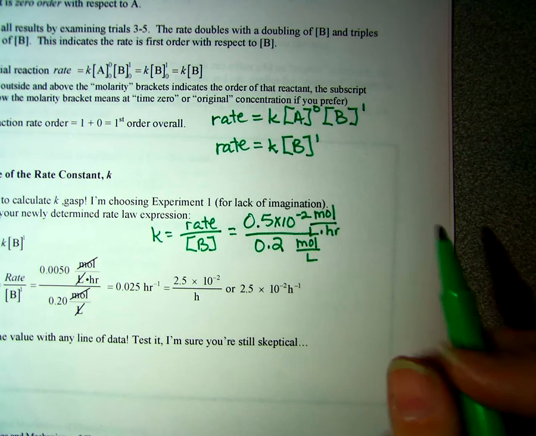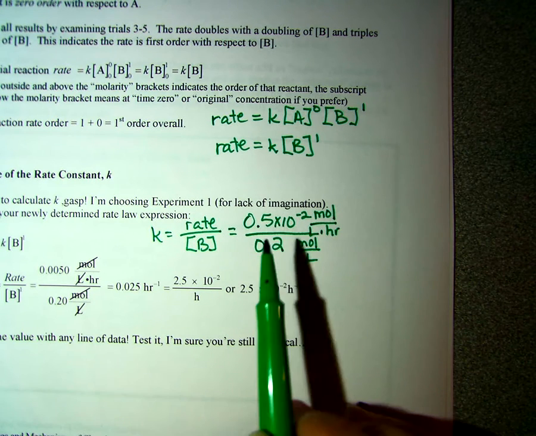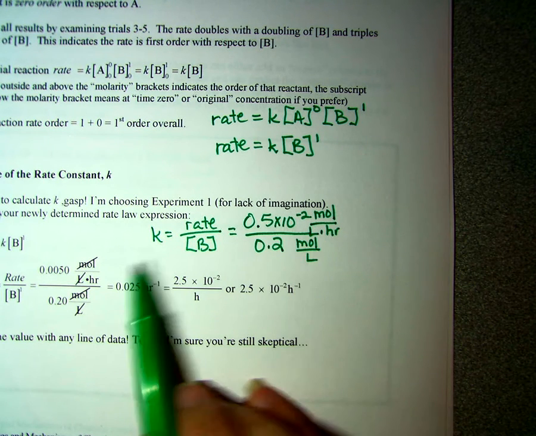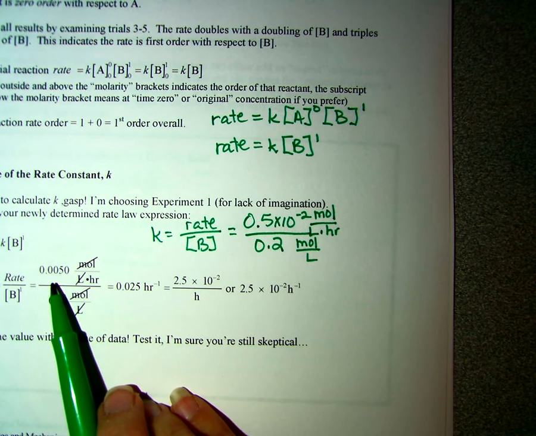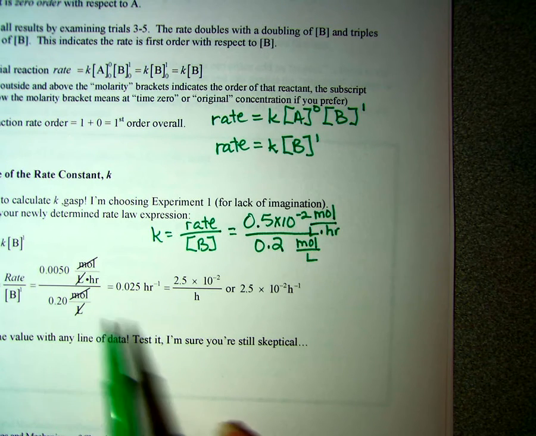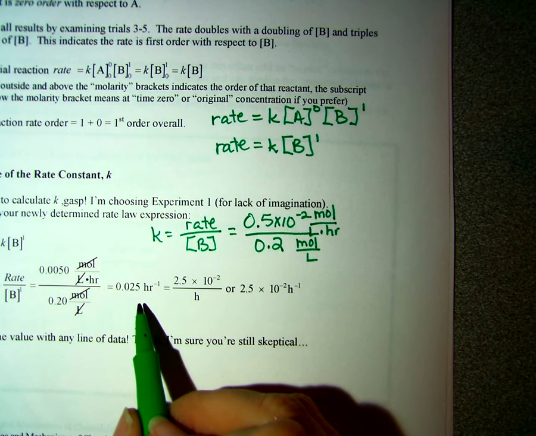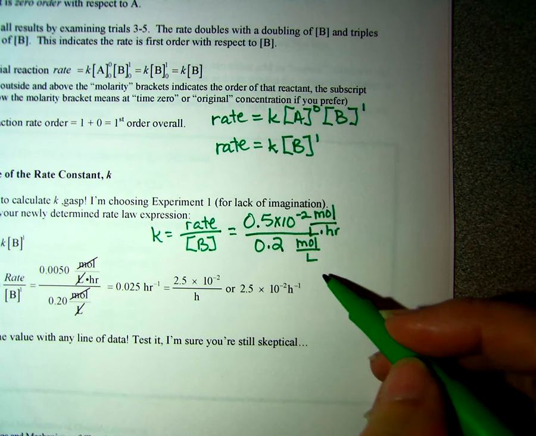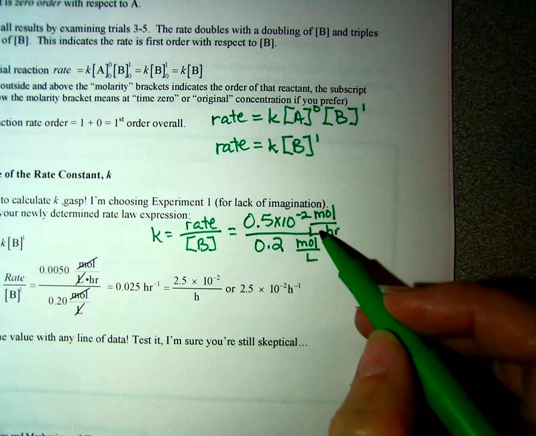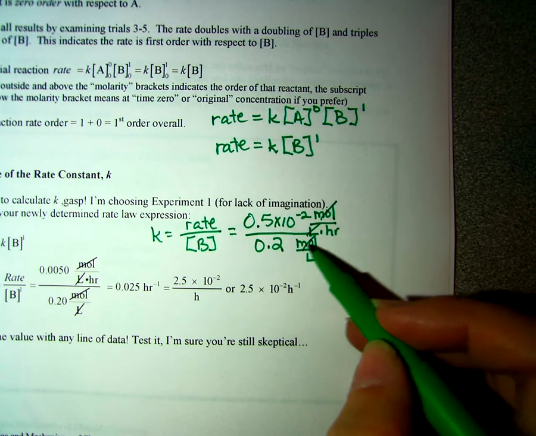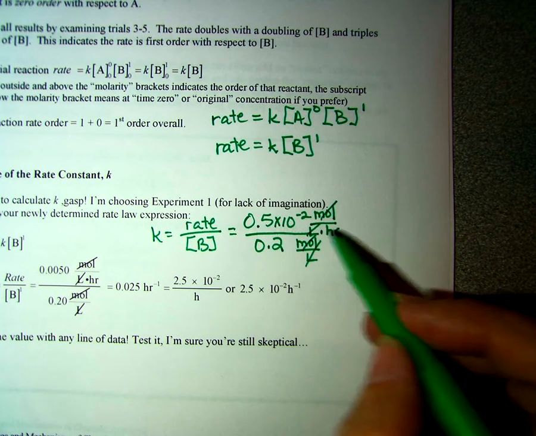Well, if you work this out, 0.5 times 10 to the minus second is actually 0.005, divided by 2, you get 0.025 per hour, because the moles per liter cancel, and you're left with per hour.